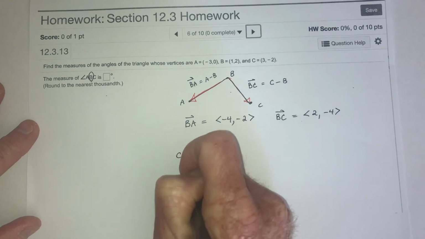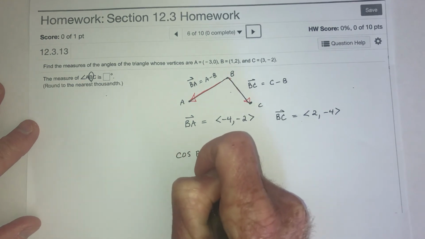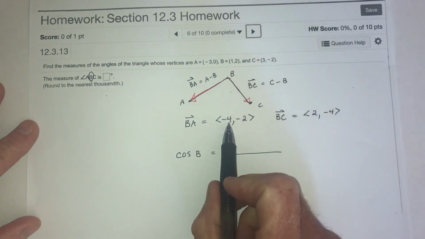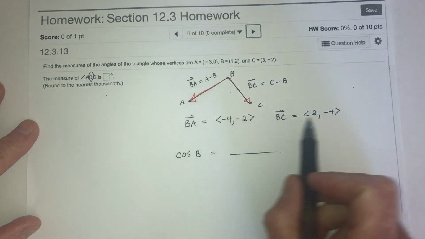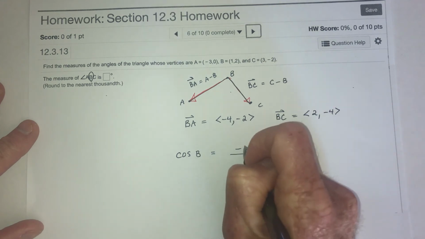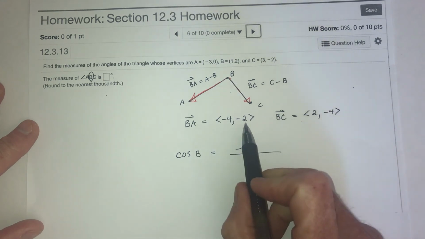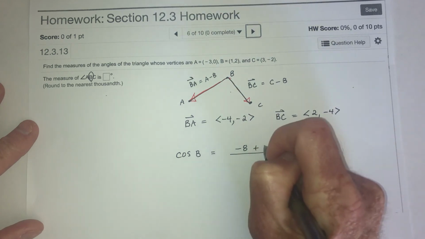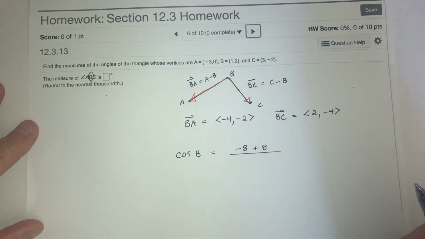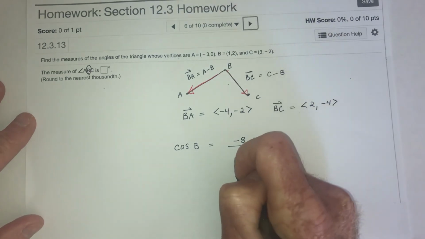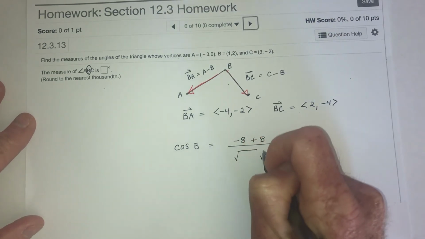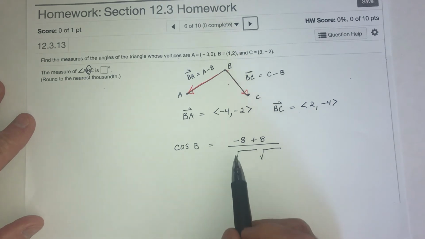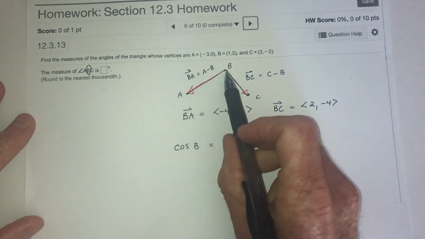All right, now we can do that cosine formula. So cosine of the angle B equals, do the dot product. This is going to be negative 4 times 2, that's negative 8. And then negative 2 times negative 4, that's positive 8. Technically I'm supposed to also go like this, but I can already see that this equals 0. And if the dot product equals 0, that means that these are perpendicular.